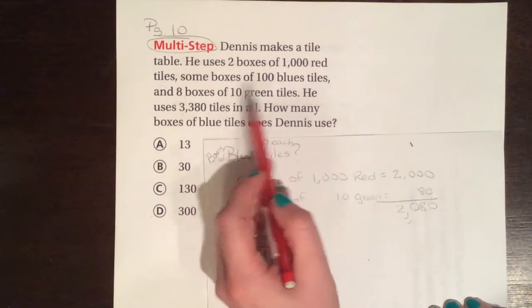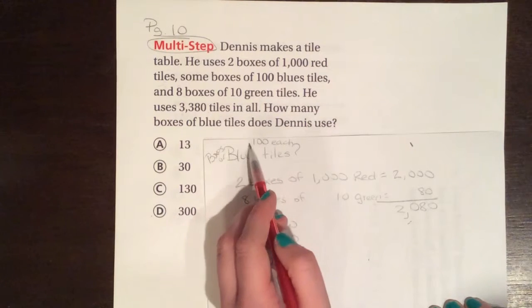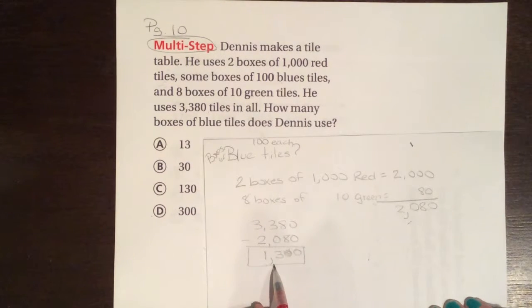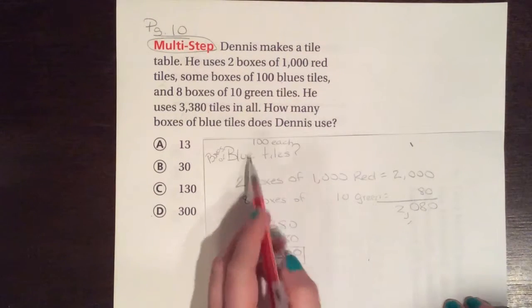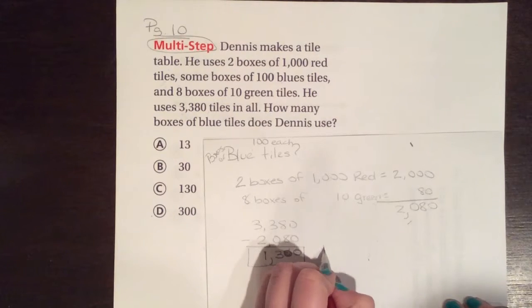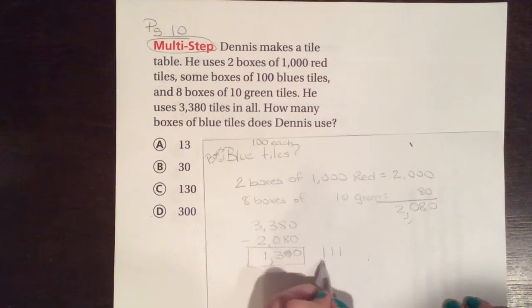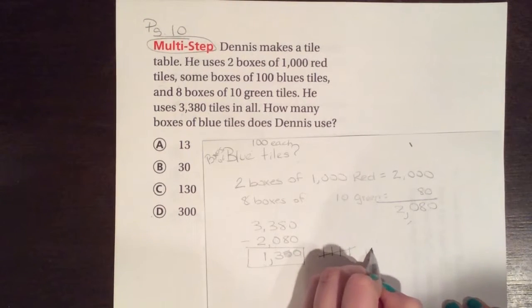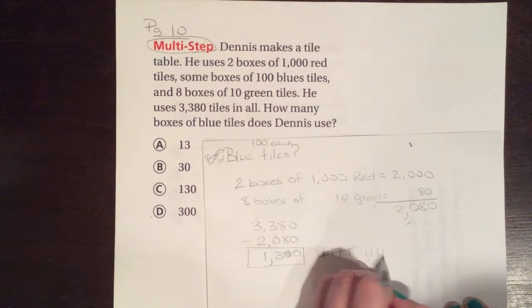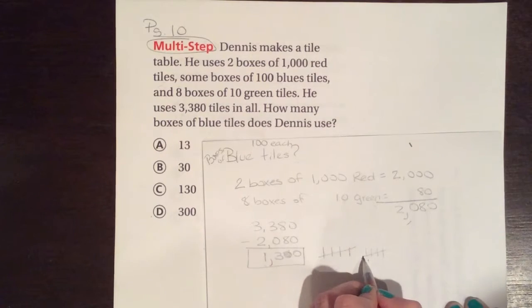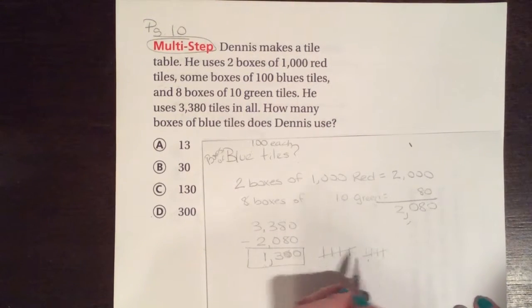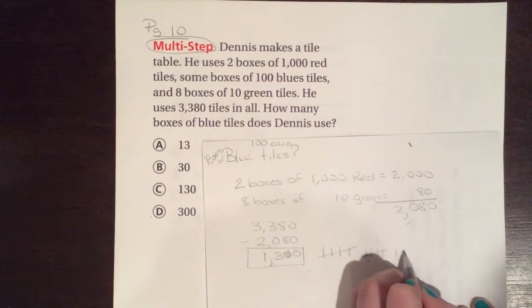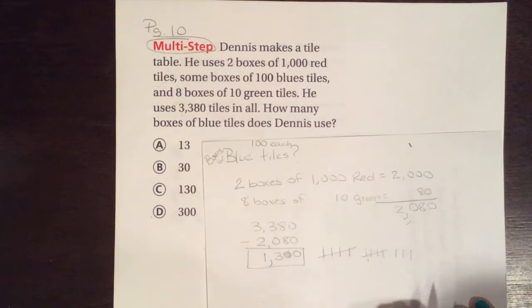Okay, well, if the boxes of blue tiles are 100 each, well, this is 1,300. So if all else fails, we can just count by 100s. All right, so we are going to count these blue boxes. 100, 200, 300, 400, 500, 600, 700, 800, 900, 1,000, 1,100, 1,200, 1,300.